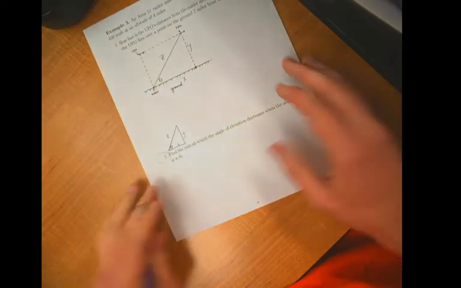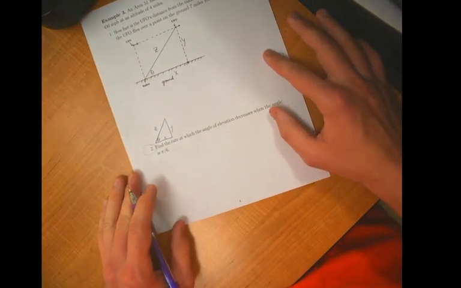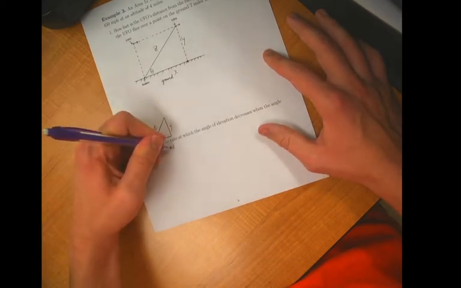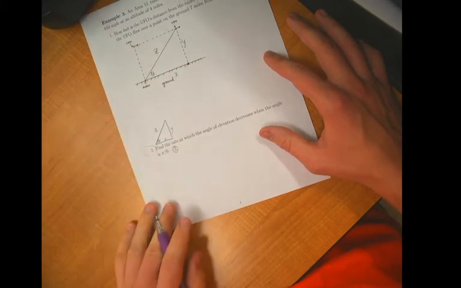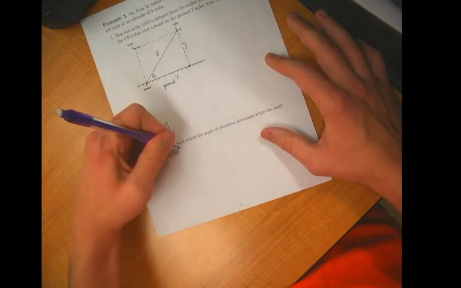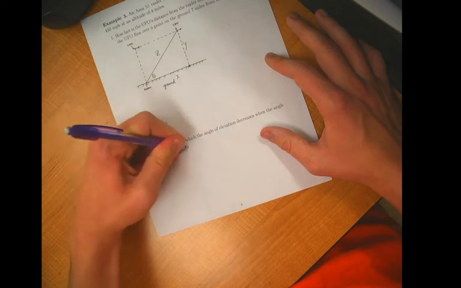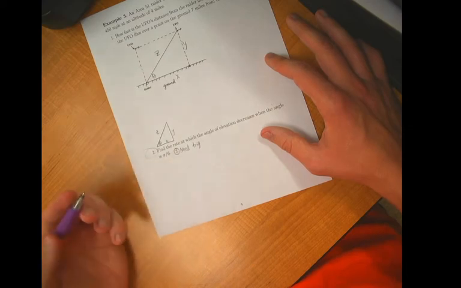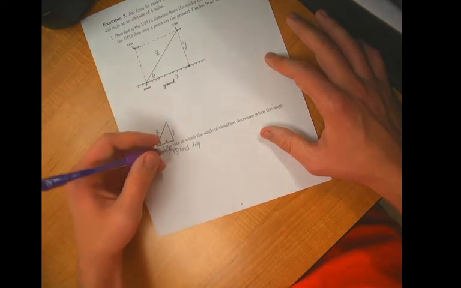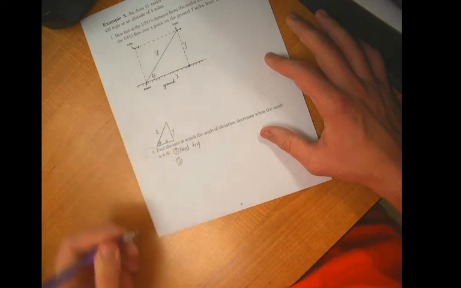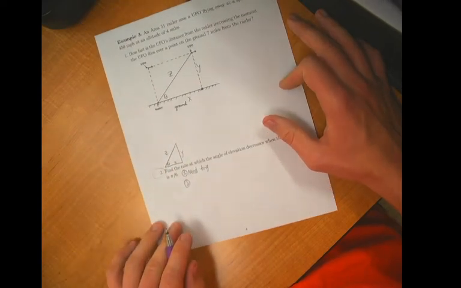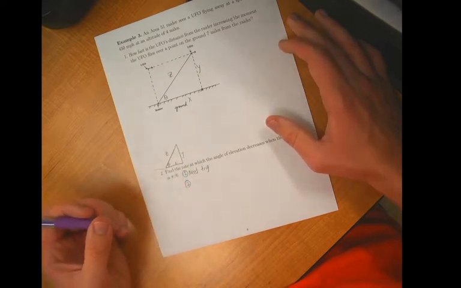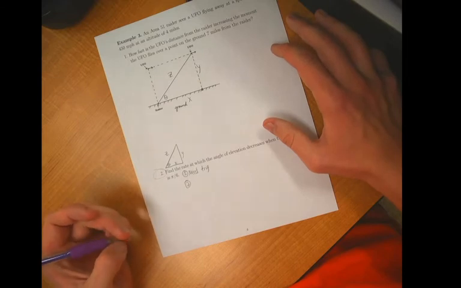So we have to find the rate at which the angle of elevation decreases when the angle is pi over 6. In a situation like this, it's not immediately obvious which formula to use here. So we need trig. For now, we're just going to hold off until we have some more information. Okay, so step 2. Of these 4 variables here, which of them are constant and which are varying with time t?